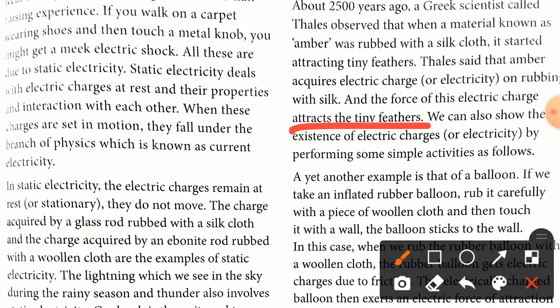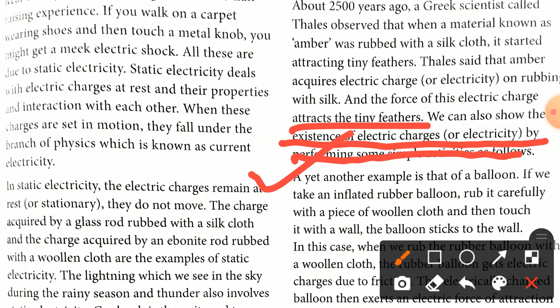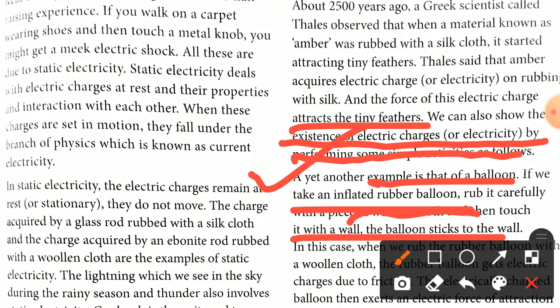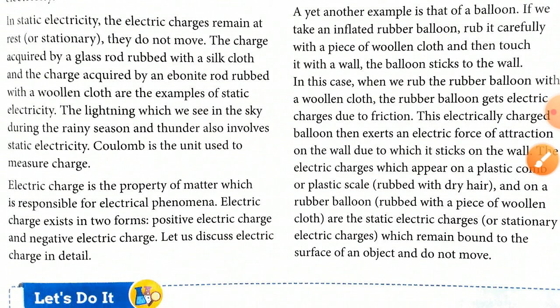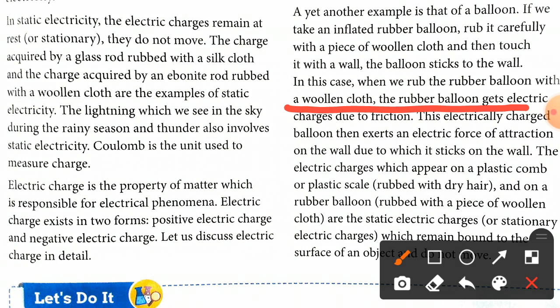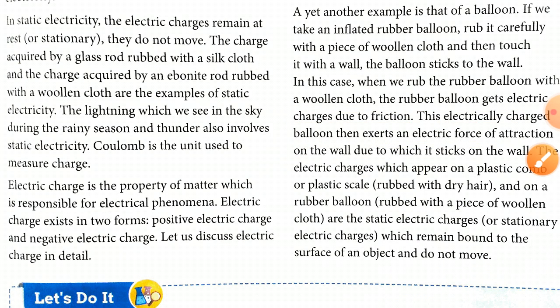We can also show the existence of electric charge by performing some simple activities as follows. Here you can see, as we performed an activity with a comb, the same activity we are doing here, where in this case we consider a balloon. If we take an inflated rubber balloon, rub it carefully with a piece of woolen cloth and then touch it with the wall, what happened? The balloon sticks to the wall. So in this case, when we rub the rubber balloon with the woolen cloth, the rubber balloon gets electric charge due to friction. Fine. This electrically charged balloon then exerts an electric force of attraction on the wall, due to which it starts to stick to the wall.